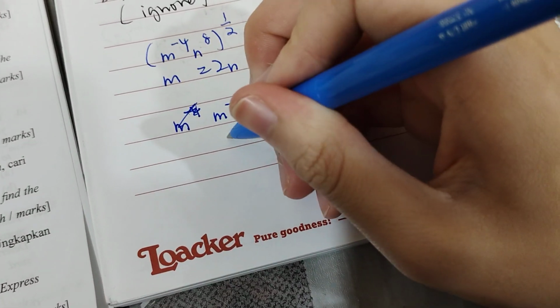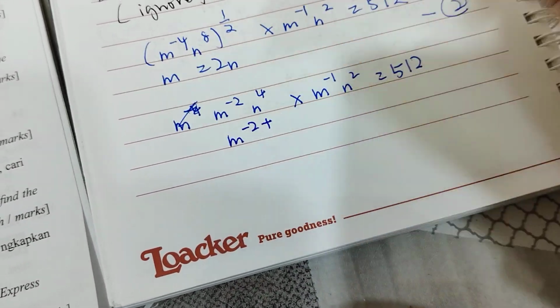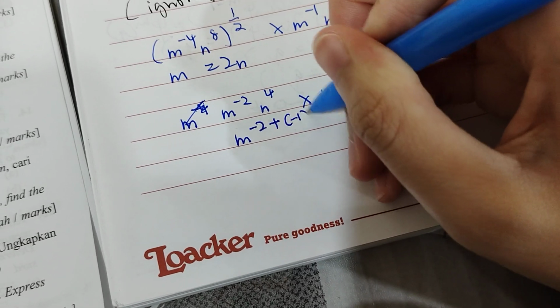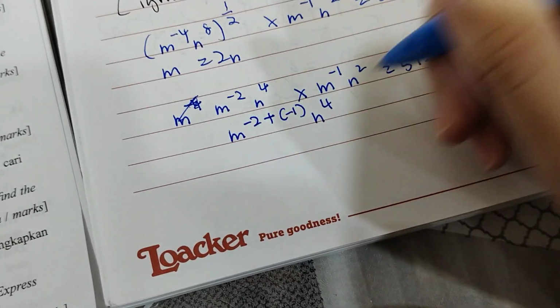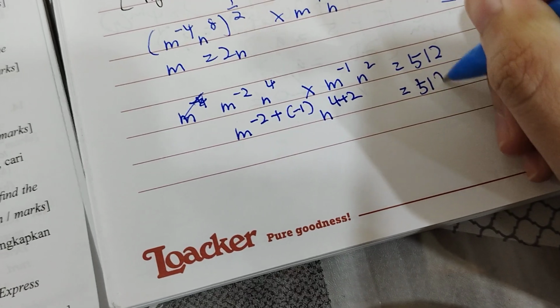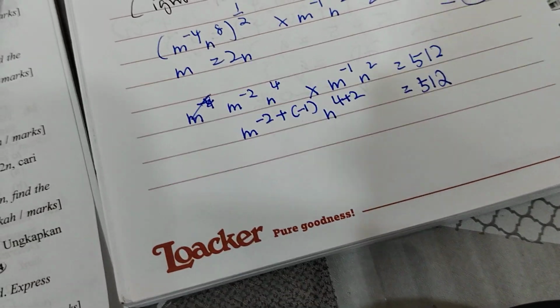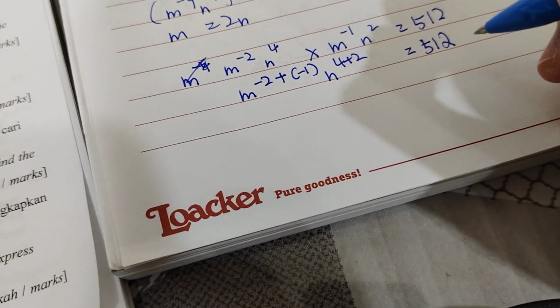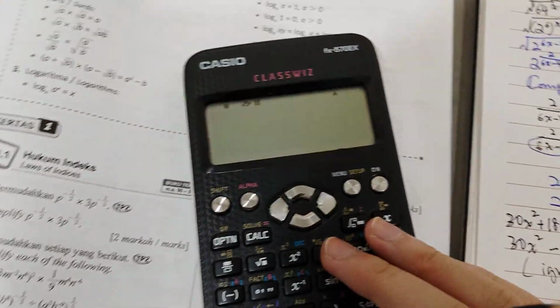Make it simpler, m plus -1 plus 2, 1, 2. Oh, 5, 1, 2, can we, no, I'm gonna leave it there. Can I do anything with 5, 1, 2? Can I do anything with it?